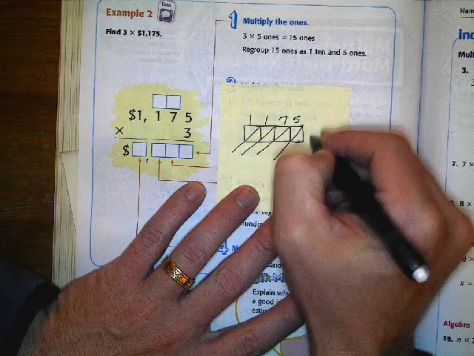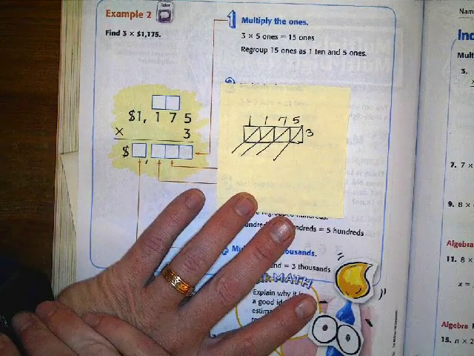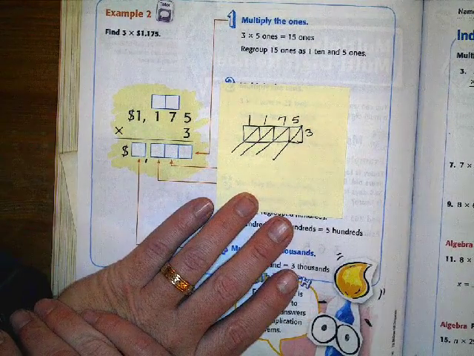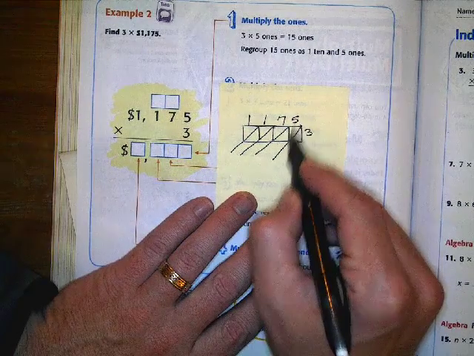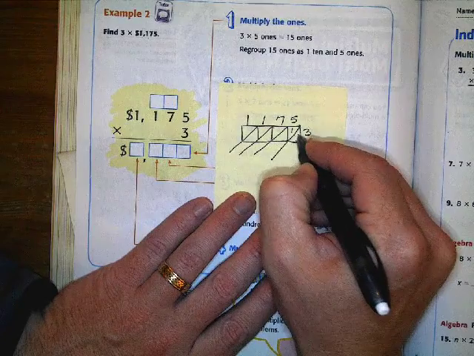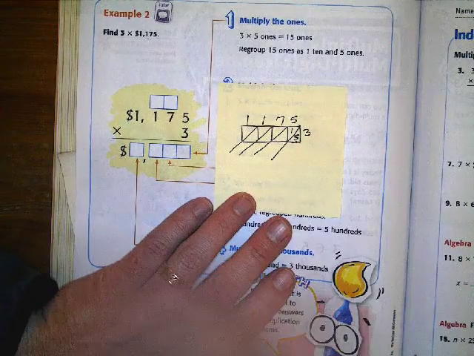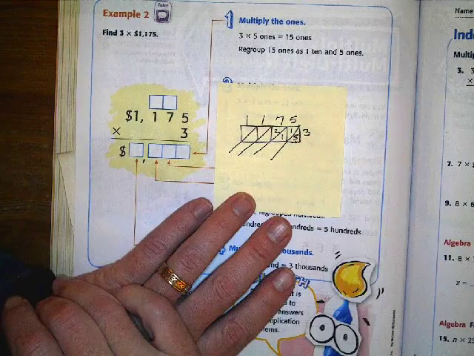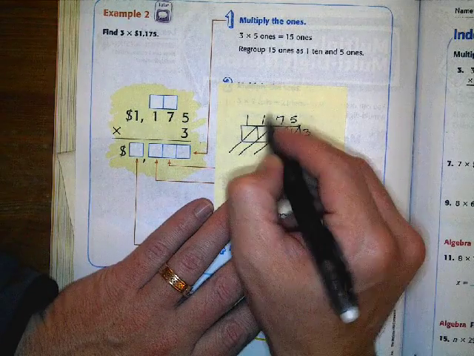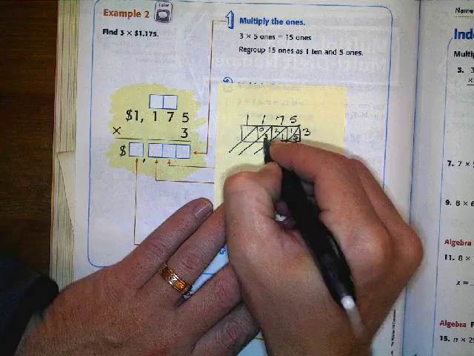And then 1,175 times 3. 5 times 3 is 15. 7 times 3 is 21. 1 times 3 is 3.